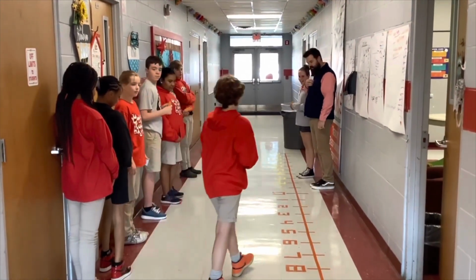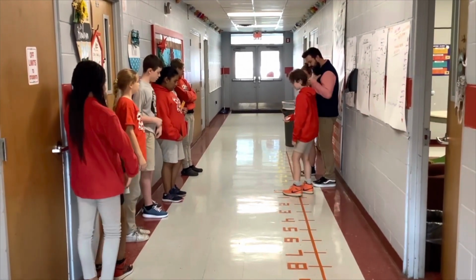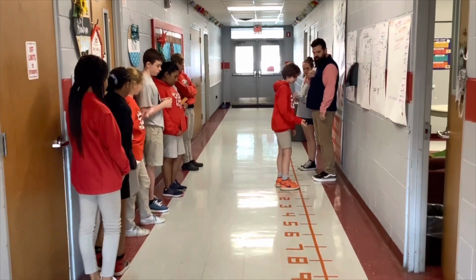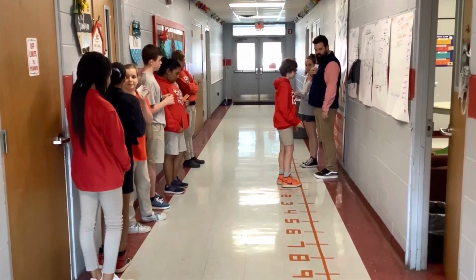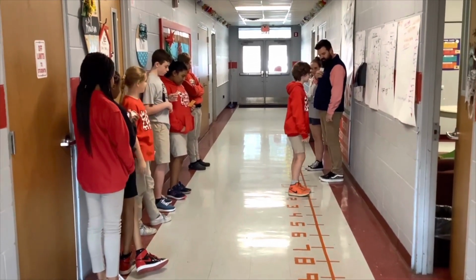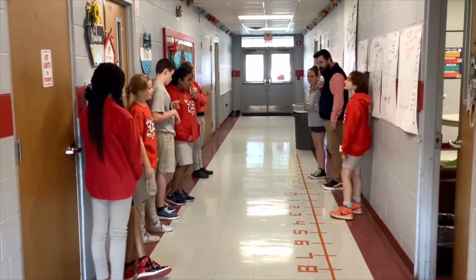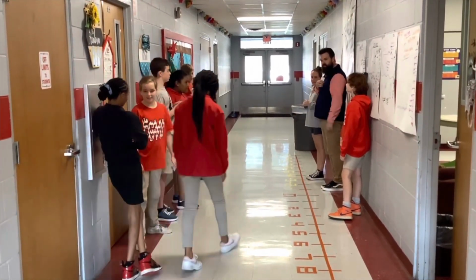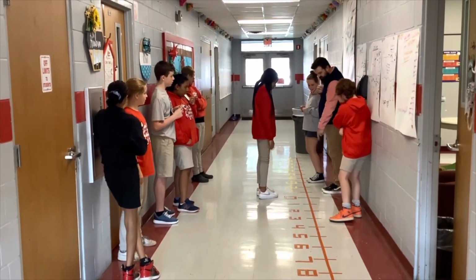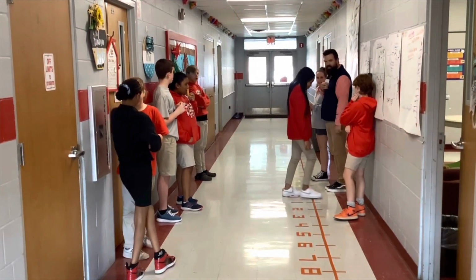All right, Violet, what number do you have? 3. Okay, come stand on 0 here and face me. What direction are you going? Which direction is that? Right. How many steps? 3. All right, count out loud. 1, 2, 3. All right, turn around and face everybody. All right, Alana, what number do you have? 0. Okay, I want you to come stand on 0. Now, how many steps are you going to take? None. So turn around.